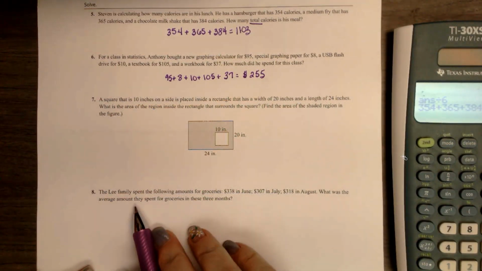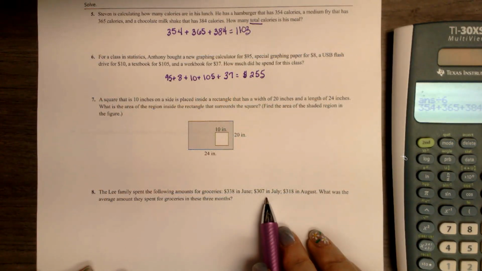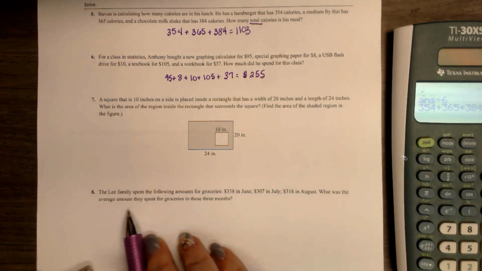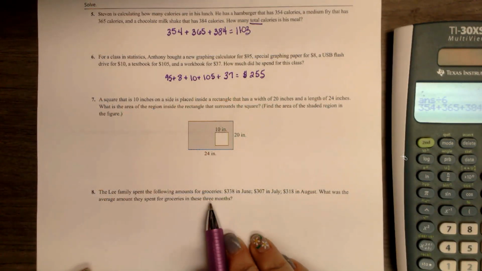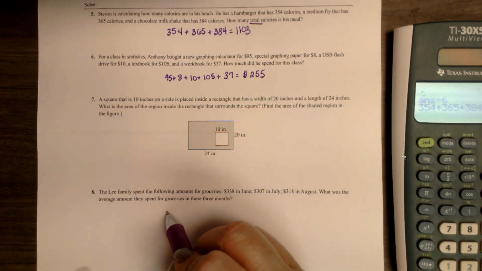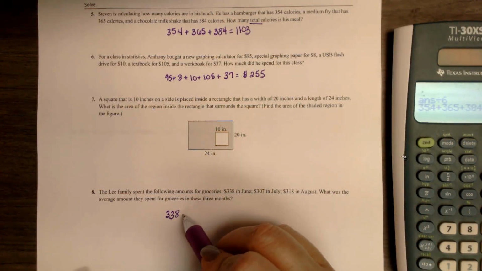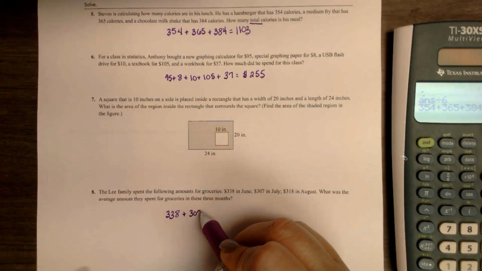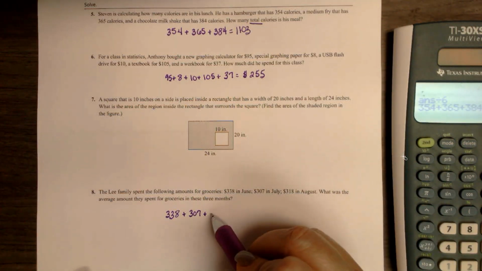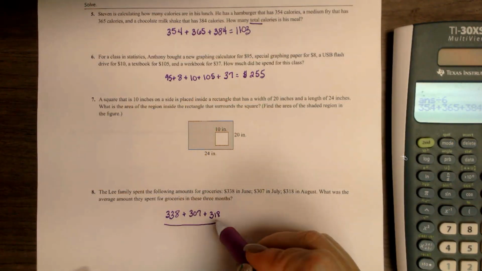The Lee family spent the following amounts in groceries. That much in June, that much in July, that much in August. What was the average amount they spent for groceries in these 3 months? What should we do? We need to average them. So I'm going to have to add them up. 338 plus 307 plus 318 and divide them by 3.